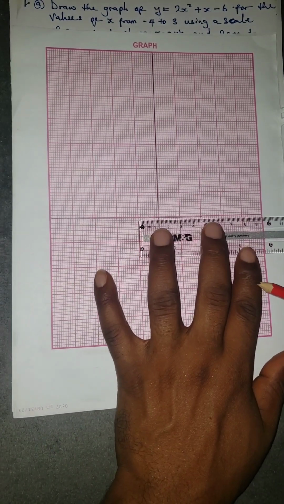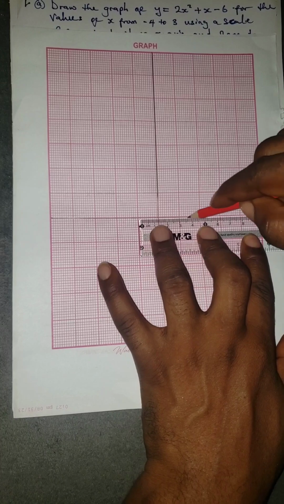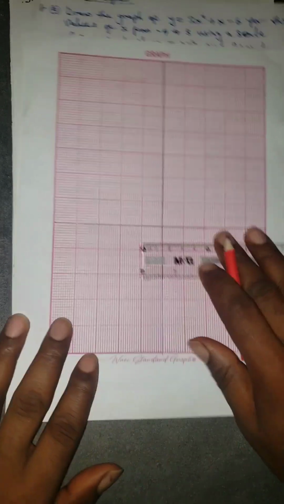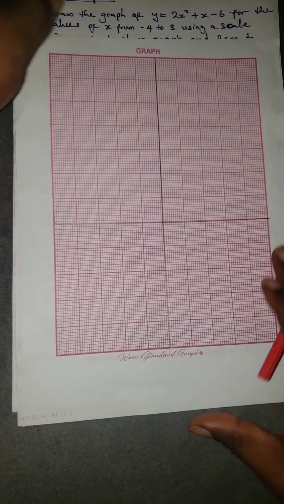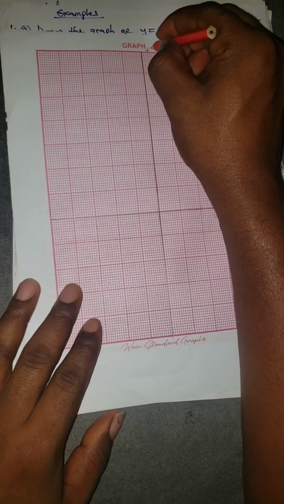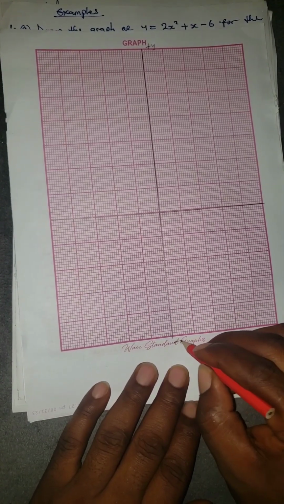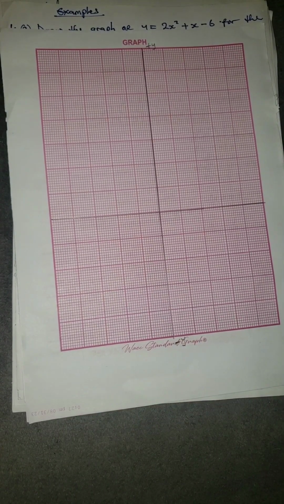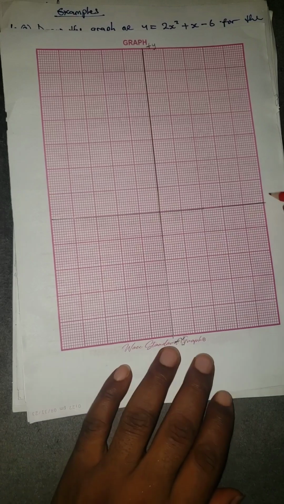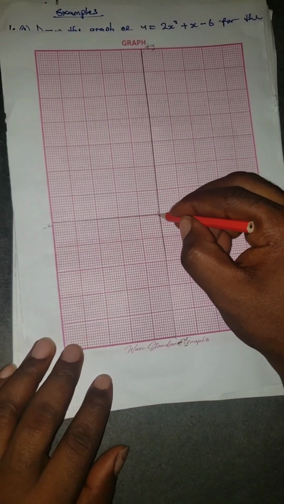I hope you are seeing the way I'm doing that. Your work has to be very neat. Okay, so I have ruled the axis. So here is the positive y-axis. Here is your negative y-axis. Here is your positive x-axis. And here is your negative x-axis. So here is your 0.